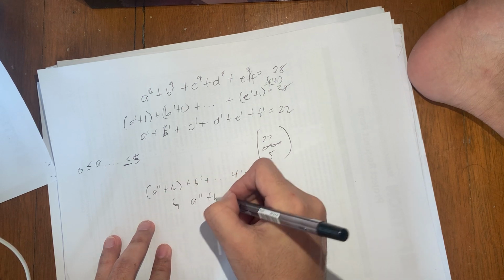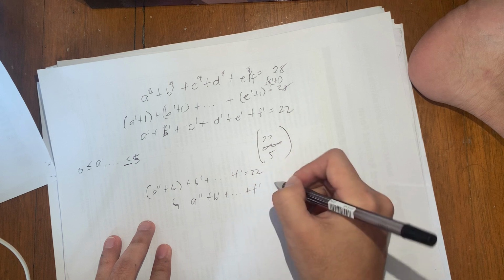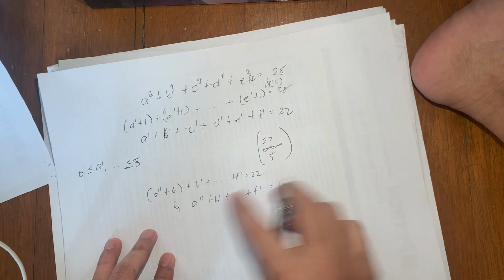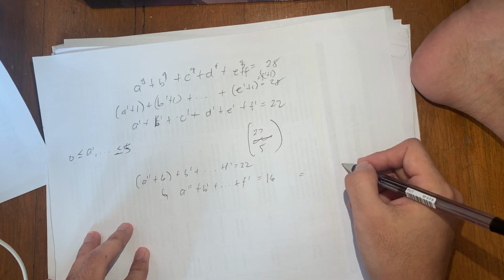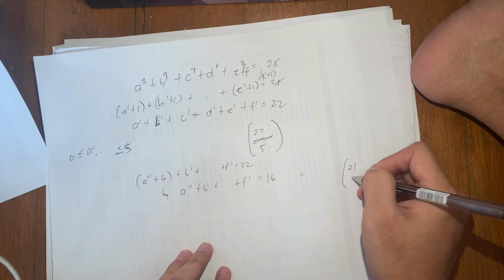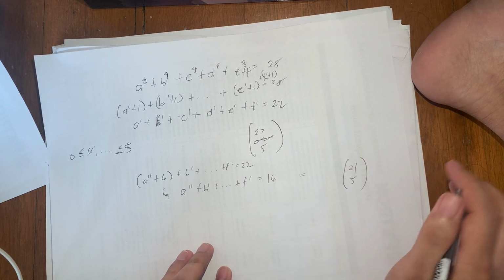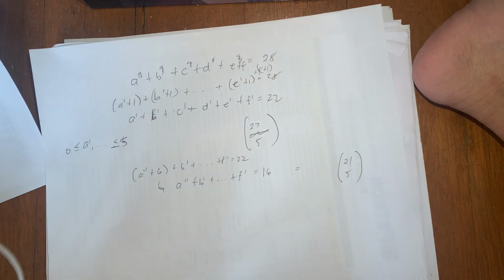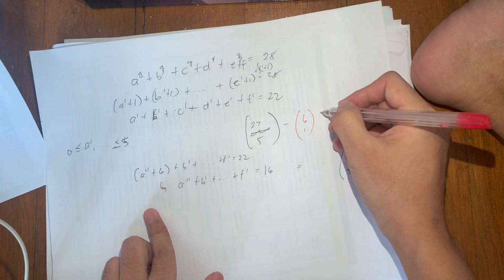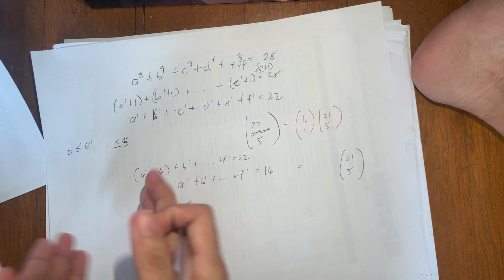A double prime plus b prime plus and so on is equal to 16. Total number of solutions for this one is 16 plus 5, so that's 21 taken 5. Again, we put a multiplier na 6 taken 1. Kasi there are 6 of them na pwedeng maging greater than 5.